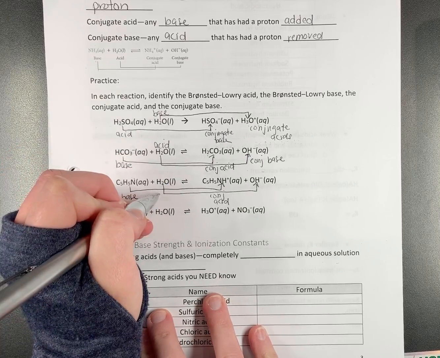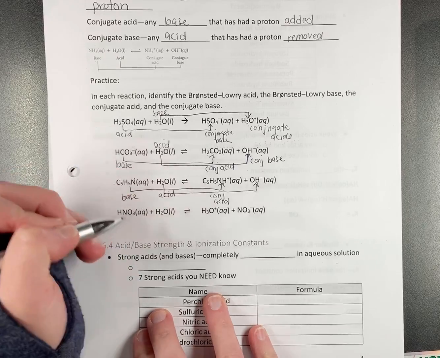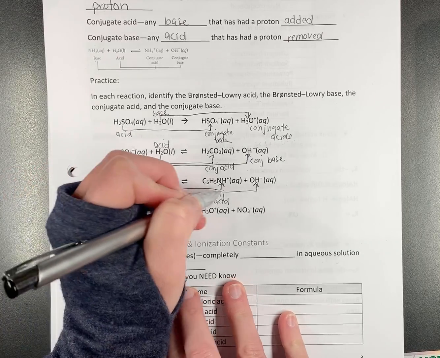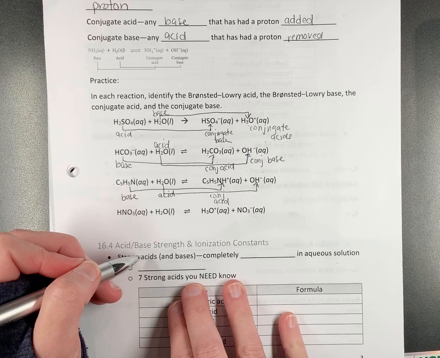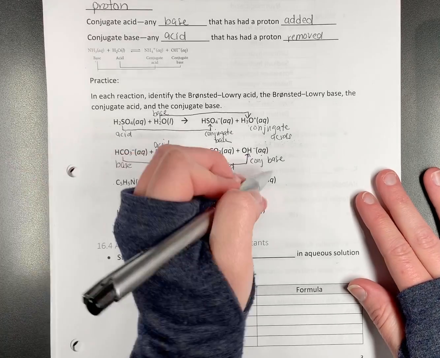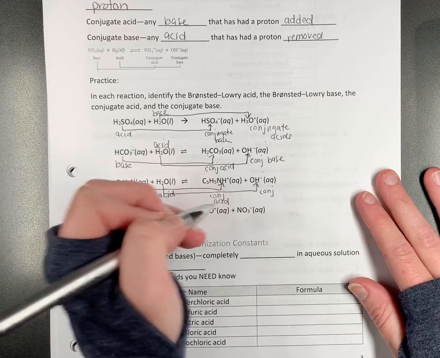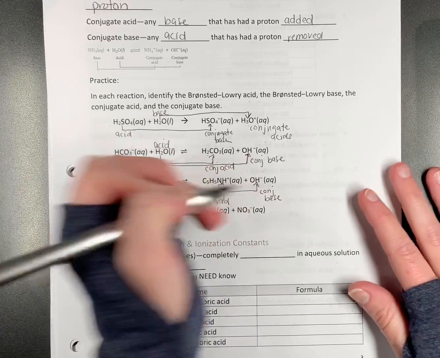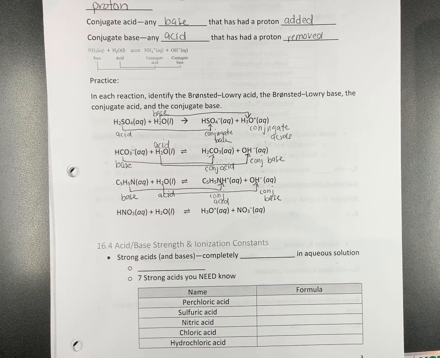If this is a base, water by definition must be acting as the acid, which is confirmed when you get over to the right side of the equation, and it becomes the conjugate base. On the second one, water becomes hydroxide. And hydroxide is always a base, even according to Arrhenius definitions.